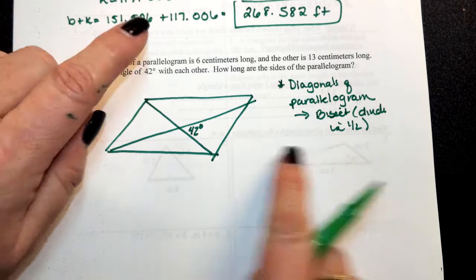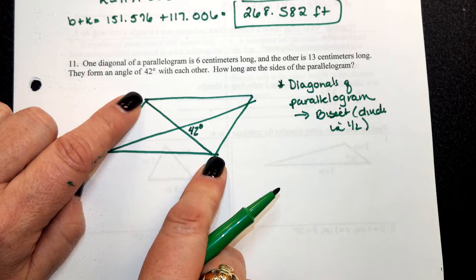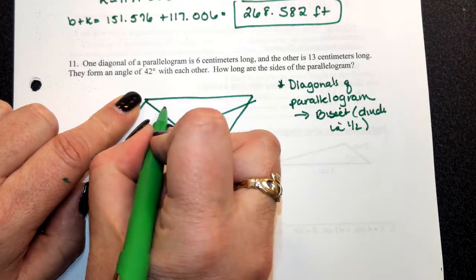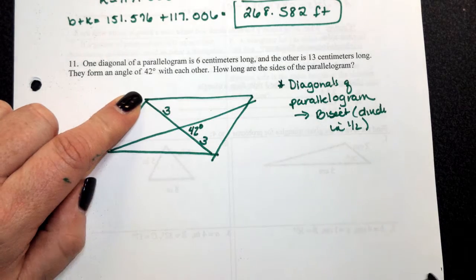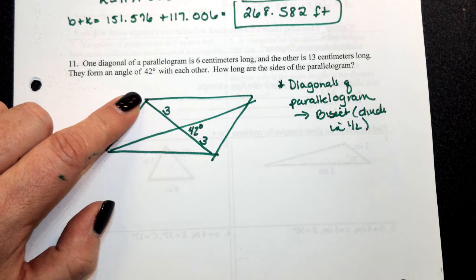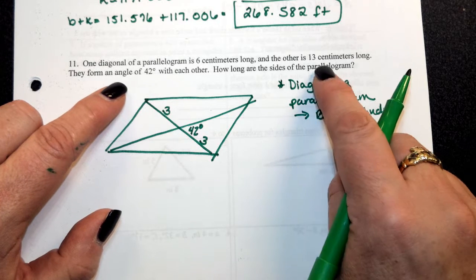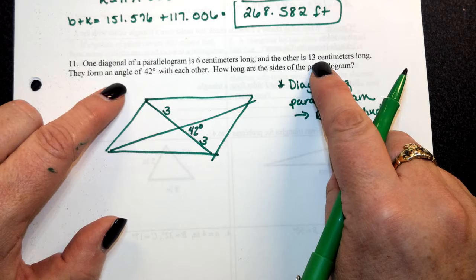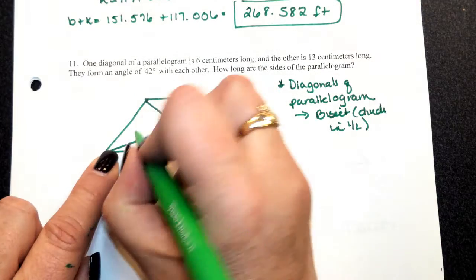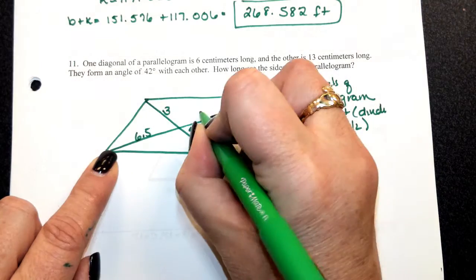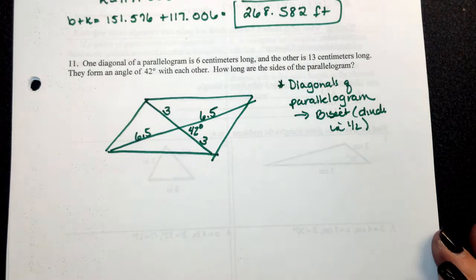So if one diagonal, ladies and gentlemen, is 6 centimeters, then I know this will have to be 3, this will have to be 3. If the other diagonal is 13 centimeters long, that means this part here will be 6.5. This side here will be 6.5.